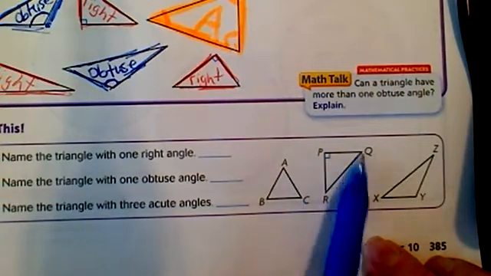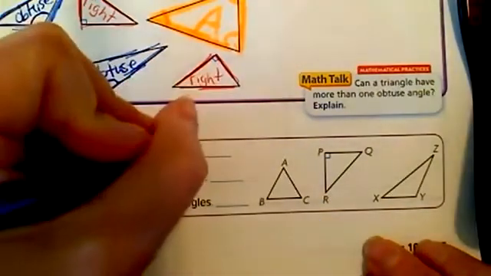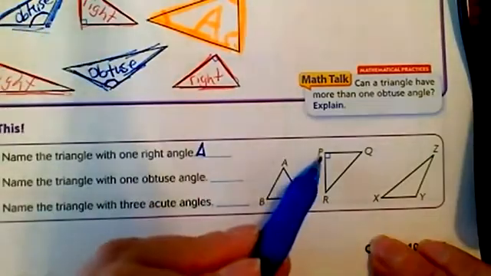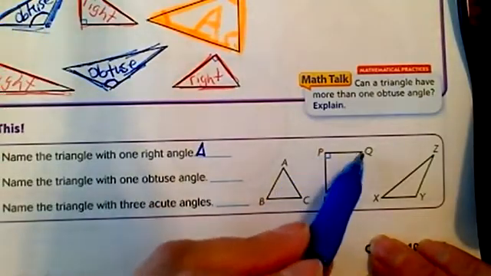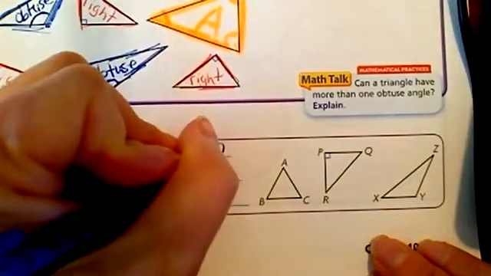So I can name, now don't forget that it has 6 different names. I can really name this 6 different ways. I'm just going to choose one, but I'm going to make a little triangle, and I'm going to start here. I'm going to say this is PQR. So this is triangle PQR.